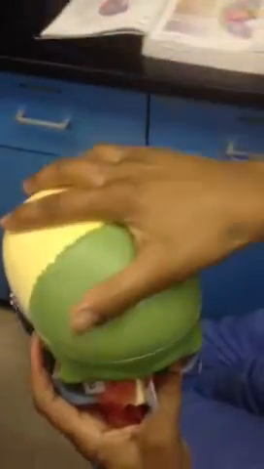Okay, so this entire thing is called your cranium. The top is your neurocranium. The bottom part is your viscerocranium. We're going to start with the sutures. You have your coronal suture and you have your sagittal suture. Where those two meet is called your bregma.